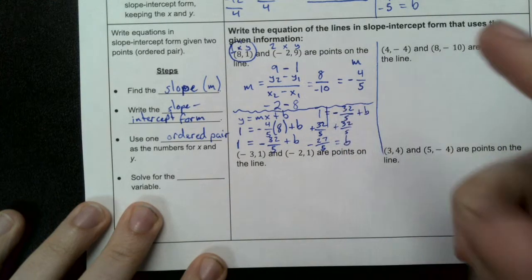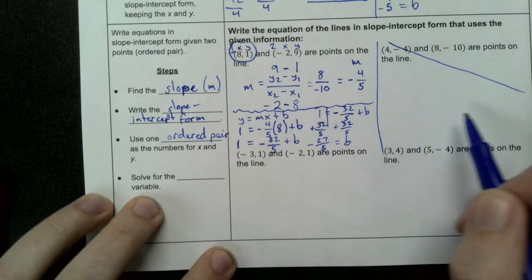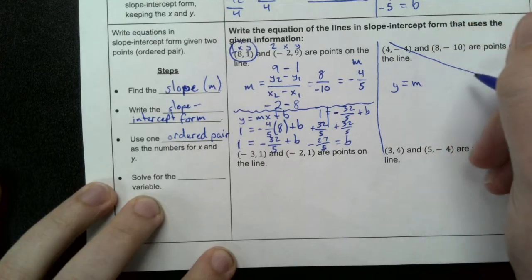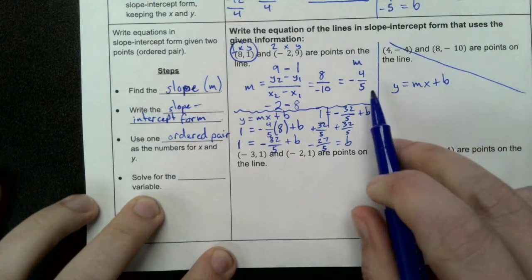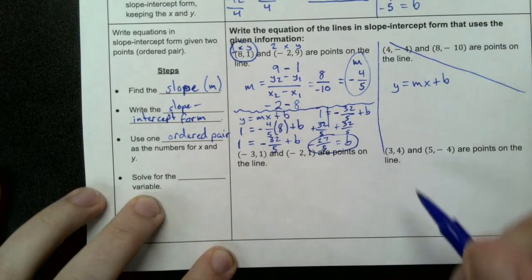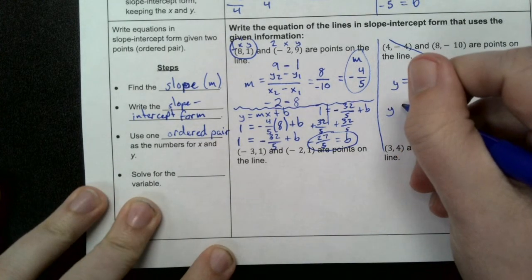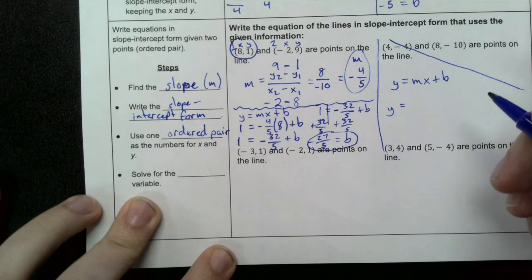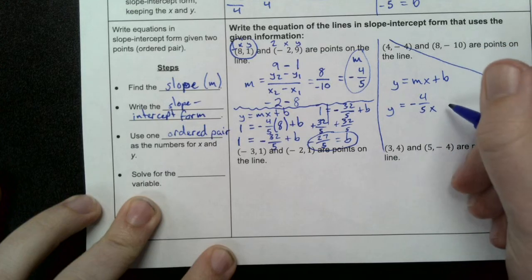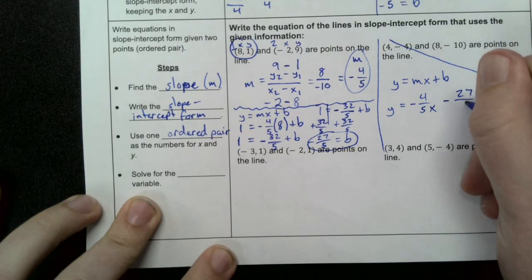Okay, so this was a really, really ugly one, right? So for this first one, I'm not even going to have you guys do that one. We'll just kind of continue this into here. So if my slope is y equals mx plus b, my slope is negative 4/5, my b is negative 27/5. All right, so in slope-intercept form, this would be y equals the slope times x, and then I guess minus 27 over 5.